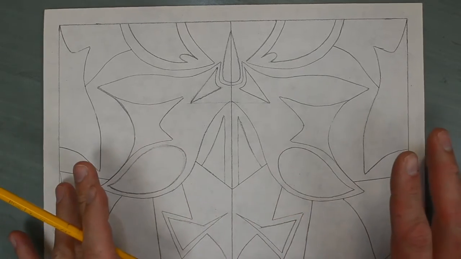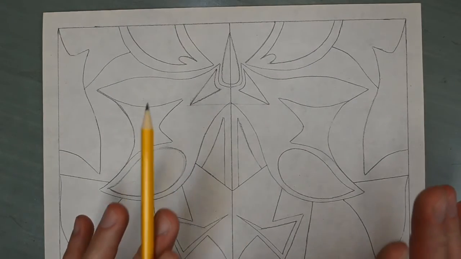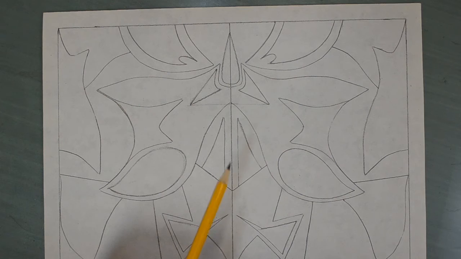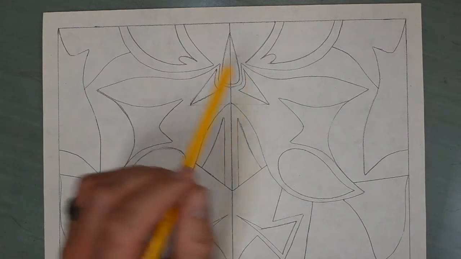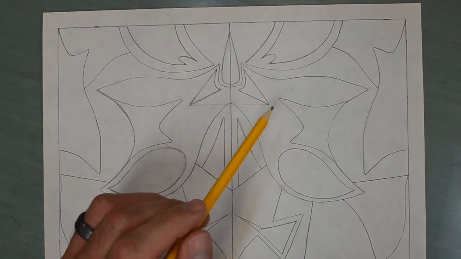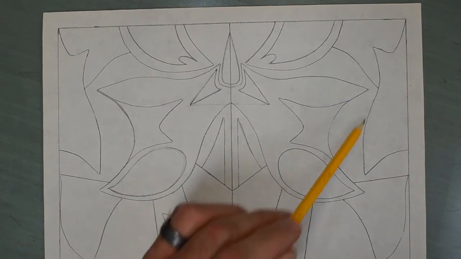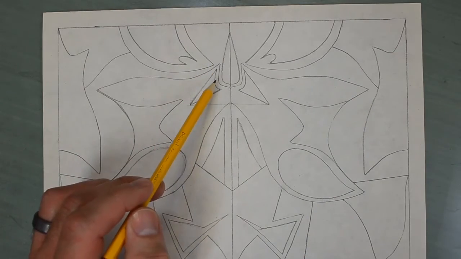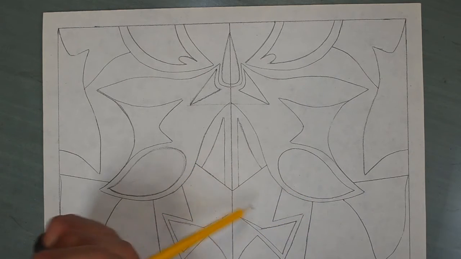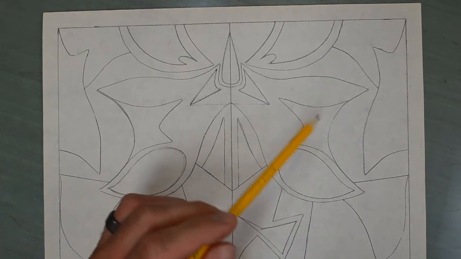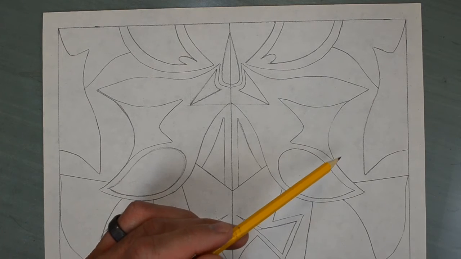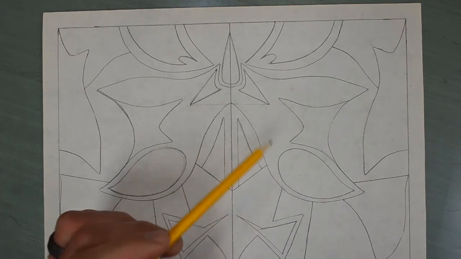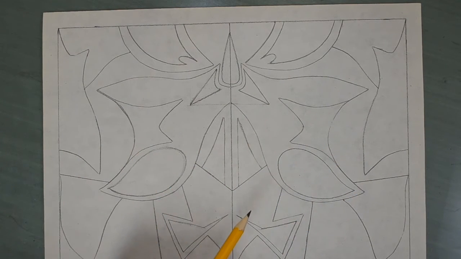Right now this is pretty much purely abstract. It's just a collection of shapes and lines, and there's nothing really realistic about it, but I'm going to add in these realistic elements, and just like I have overlapped some of these shapes in here, I'm going to do the same thing with those realistic subjects. I'm going to weave them in and out of the design in different ways.